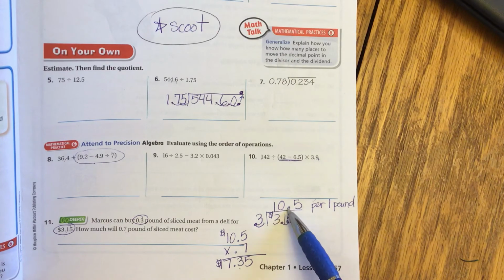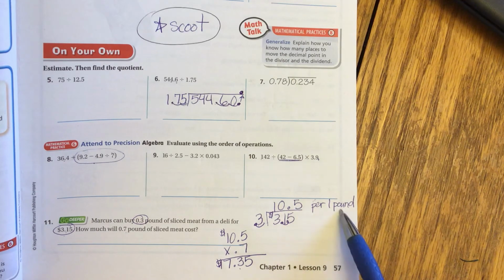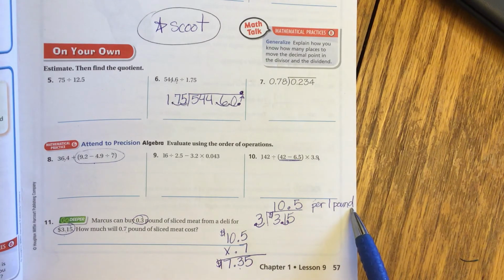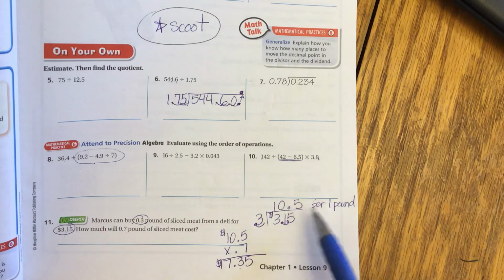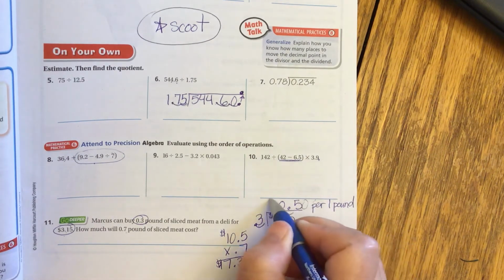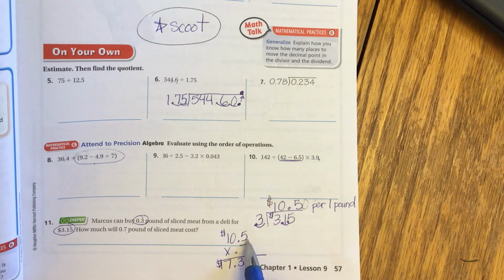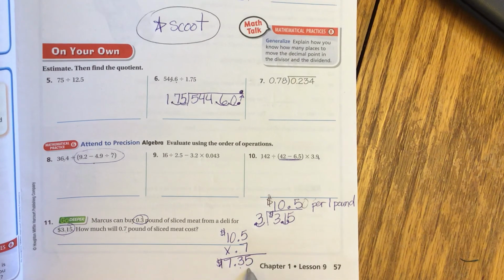So it's going to be 10.5 per pound. Oh yeah, it was per pound. So if she bought a whole pound, then it would be $10.50. But she only bought 0.7 of a pound. So it's going to be 10.5 or 10.50 times 0.7. And that's how much it's going to cost her.